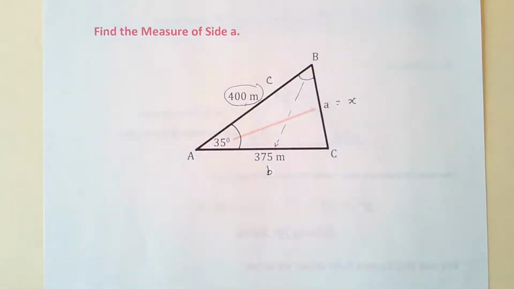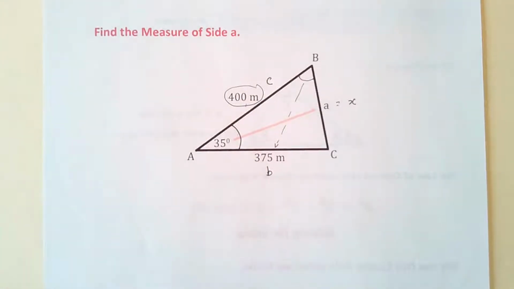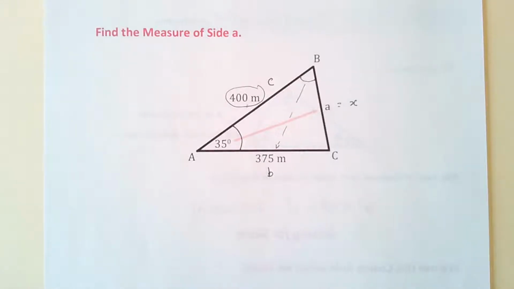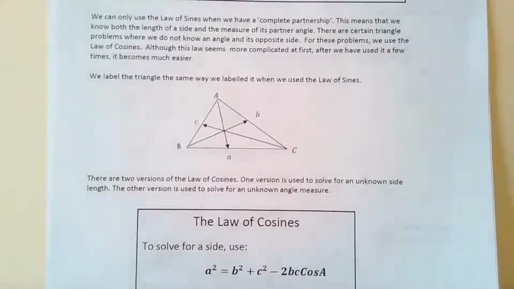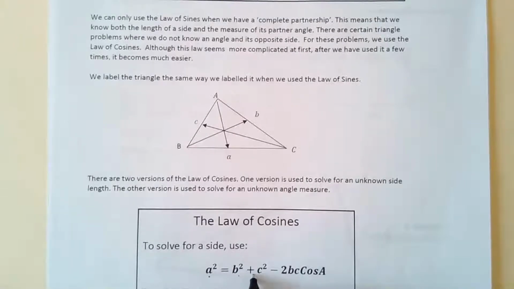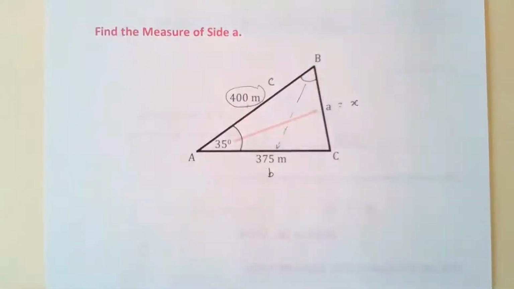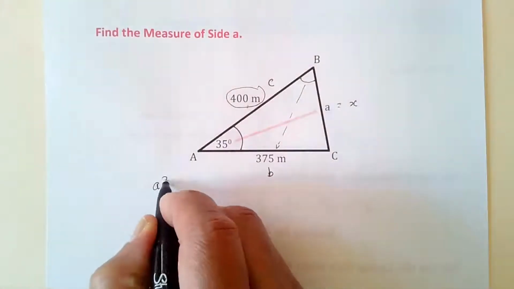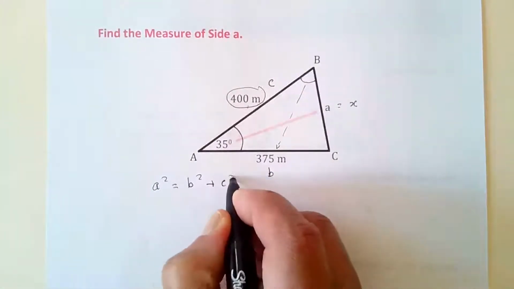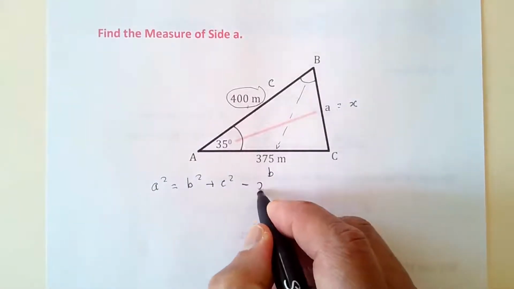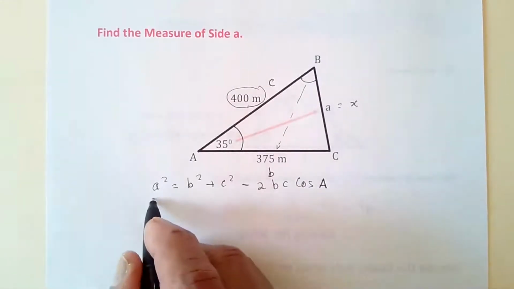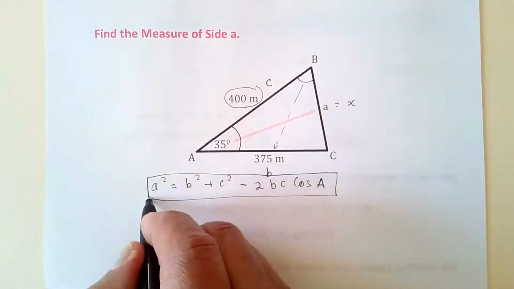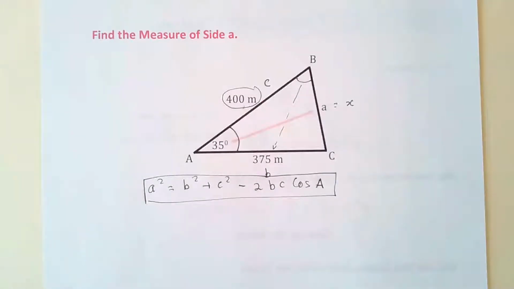So recall our formula, our cosine rule. We are going to apply this: a squared equals b squared plus c squared minus 2bc cos angle A. So this is our formula.